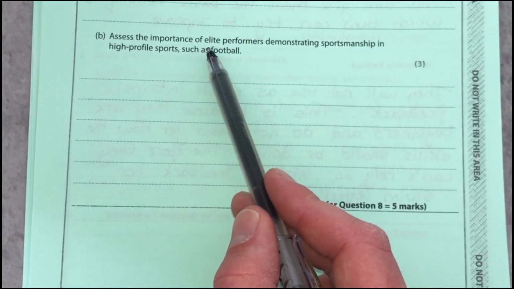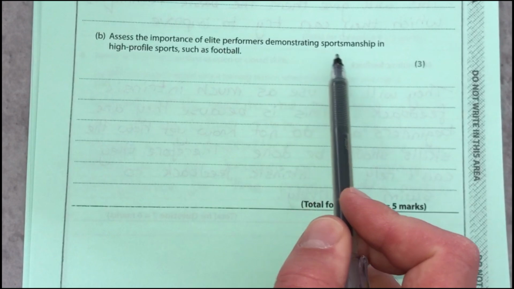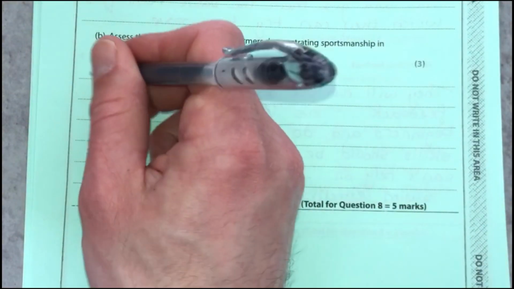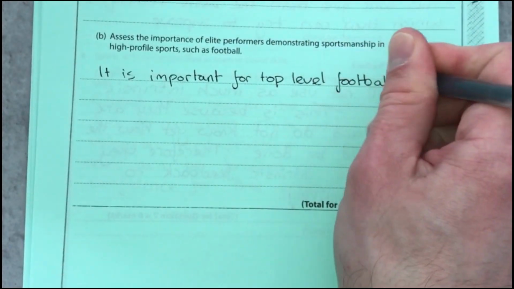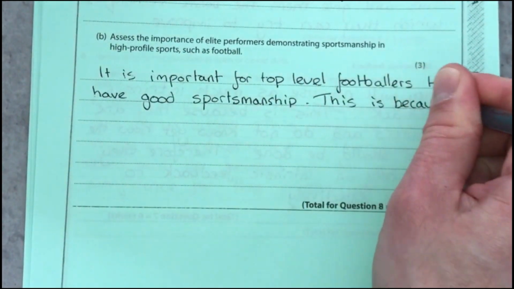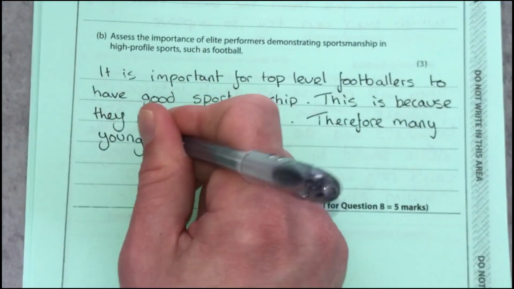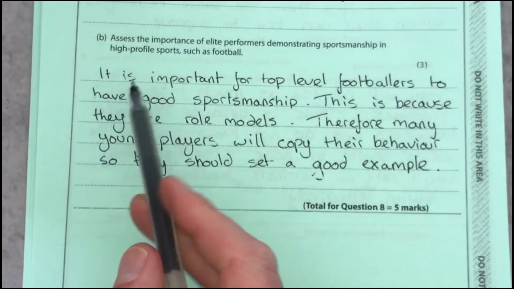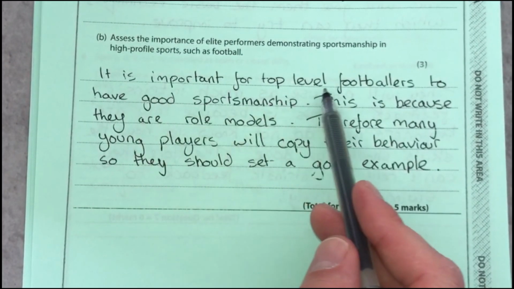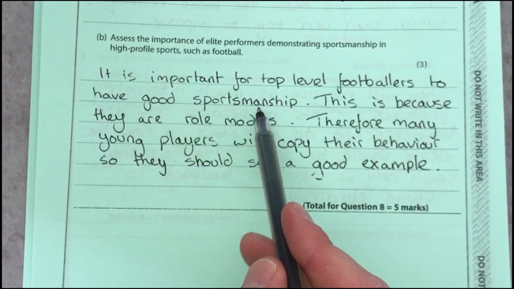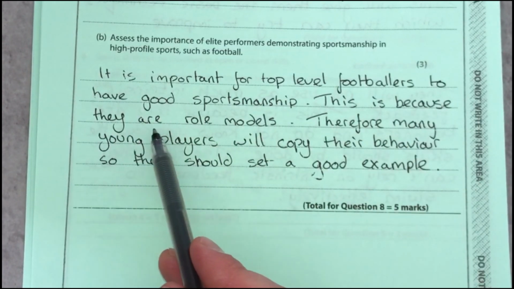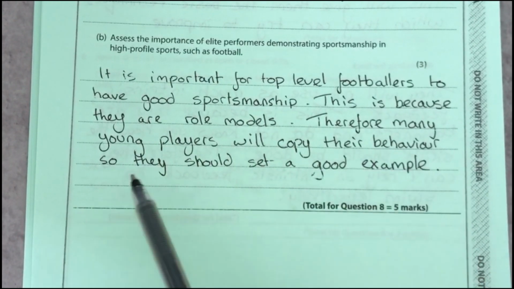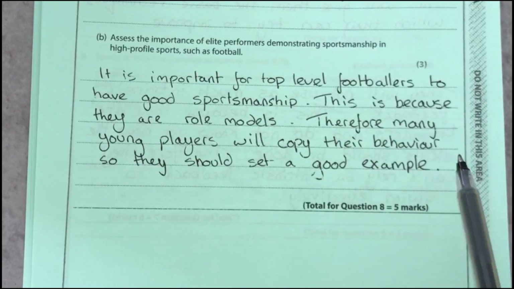Assess the importance of elite performers demonstrating sportsmanship in high-profile sports such as football. It is important for top-level footballers to have good sportsmanship. This is because they are role models. Therefore, many young players will copy their behaviour, so they should set a good example.